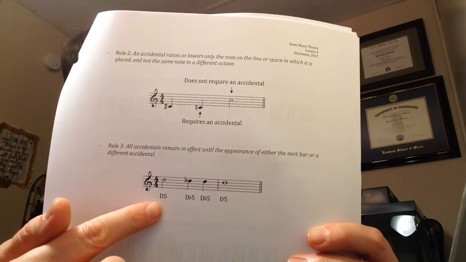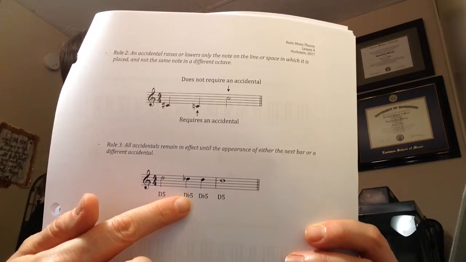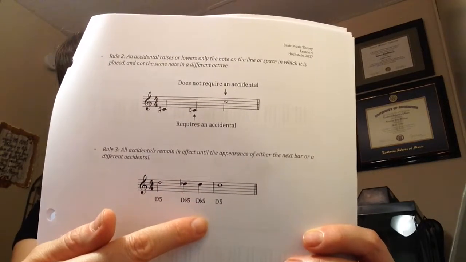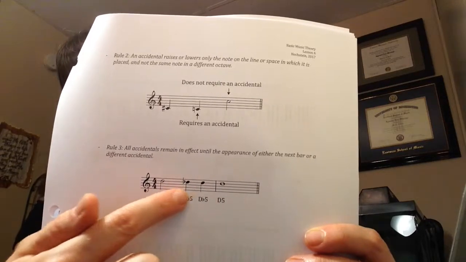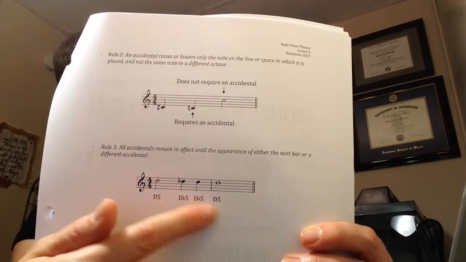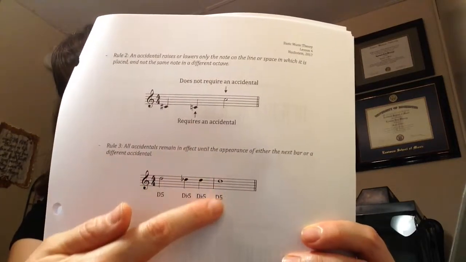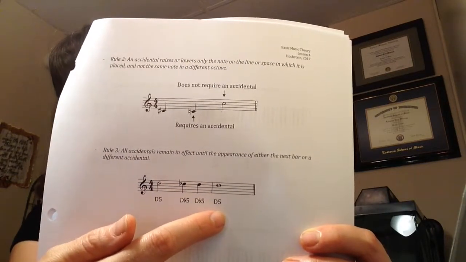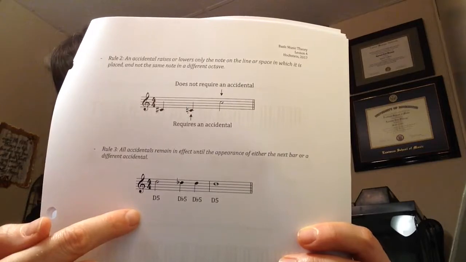So here we have our D natural, and then it's flatted, and then here it is still a flat because after the flat it remains in effect for the rest of the bar. Here it's back to D natural because the bar line canceled the accidental that wasn't in the key signature.